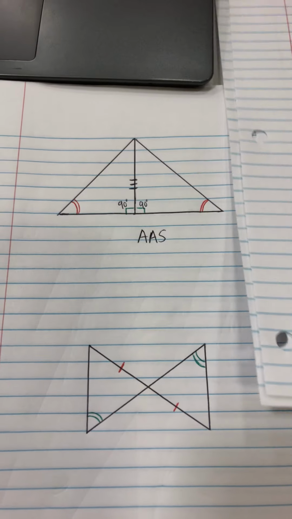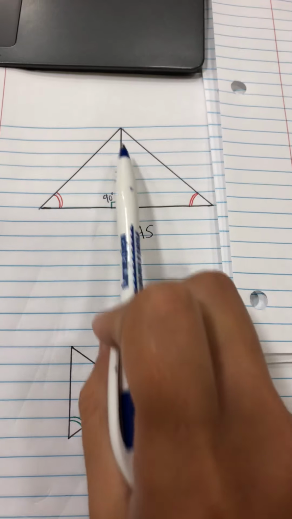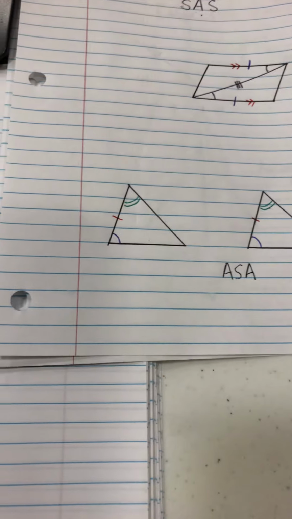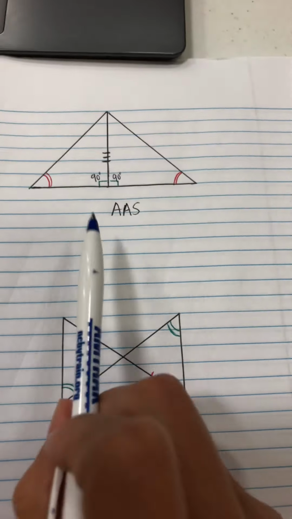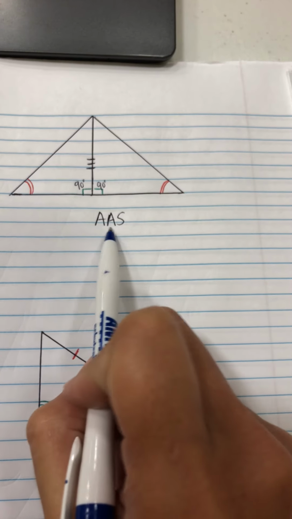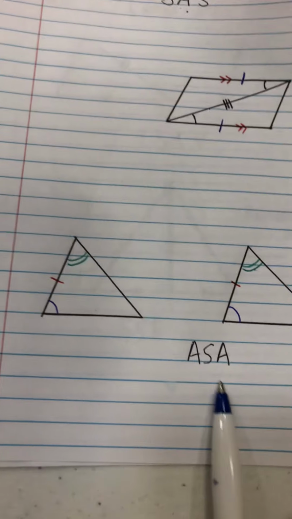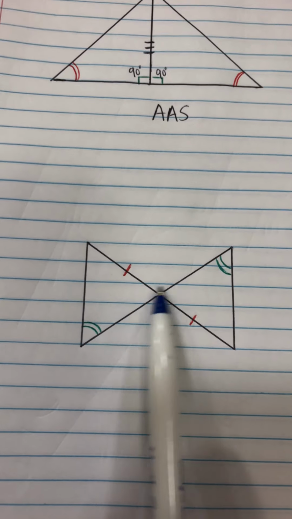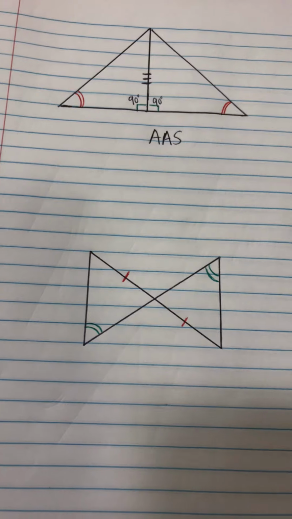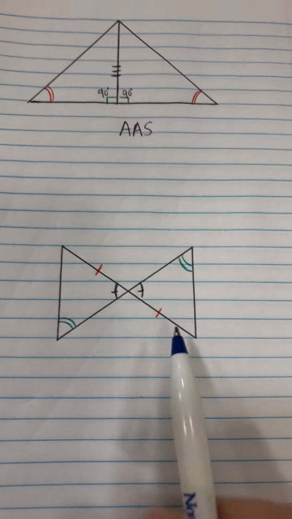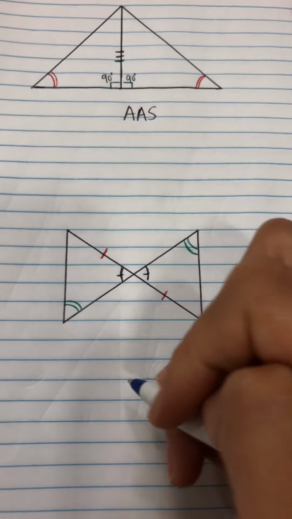So there is a major difference between angle-angle-side and angle-side-angle. The only difference really between these two is where that side is. If the side is not included between the two angles, you'll use angle-angle-side. If the side is included between the two angles, you'll use angle-side-angle. Okay? The last example that I have here is going to use a pair of vertical angles. I have that angle, which is vertical with that one. So here's an example of angle-angle-side.